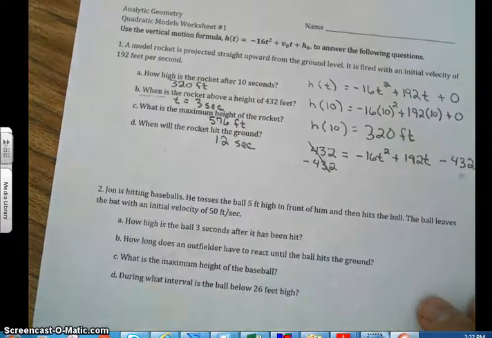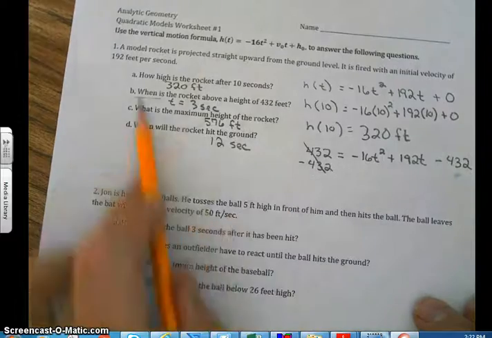And so each problem is going to be a little bit different. You're going to have to think about it.